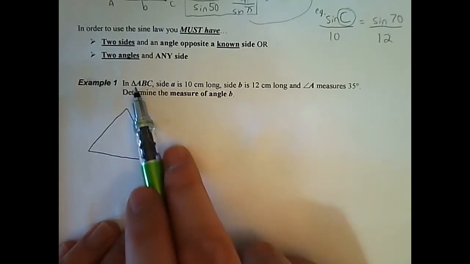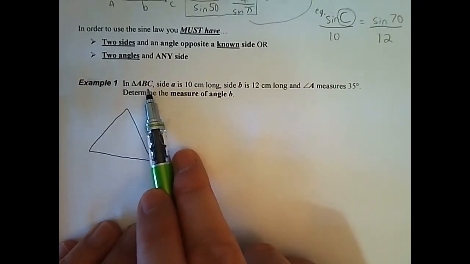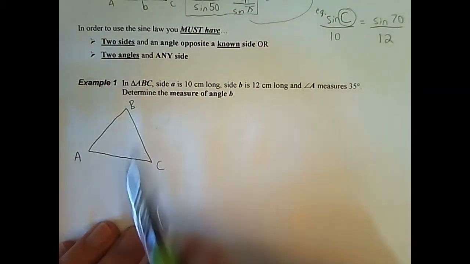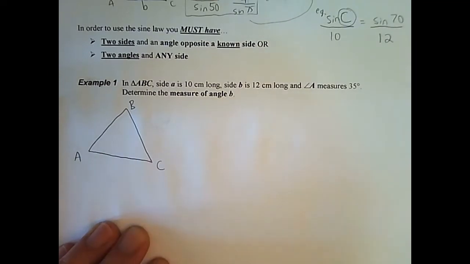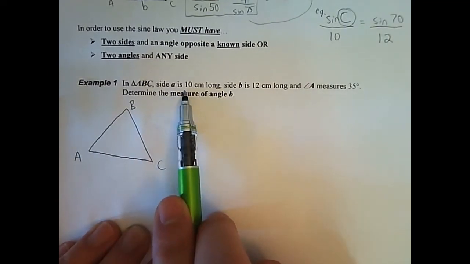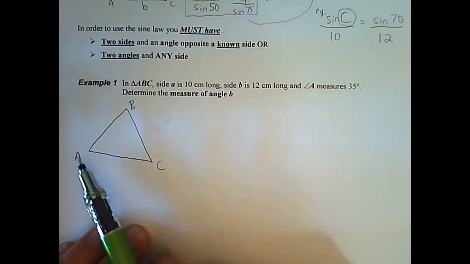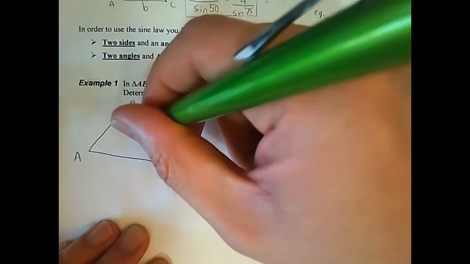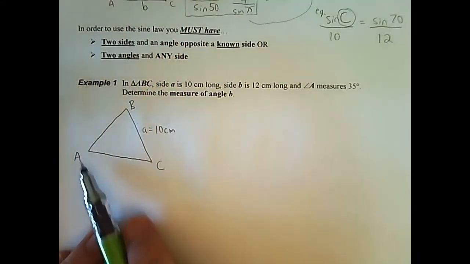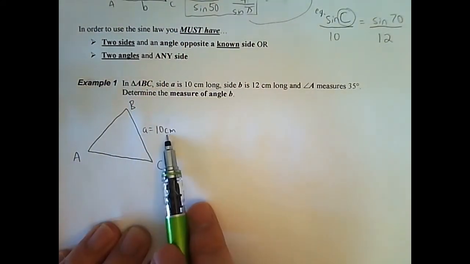So we have a triangle with vertices A, B, and C. So angles A, B, and C, we use capital letters. It says side a with a lowercase a is 10 centimeters long, which means this is across from angle A. Lowercase a is 10 centimeters long. Across from angle A is side a, so 10 centimeters.